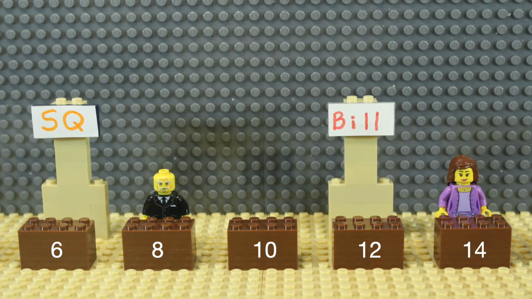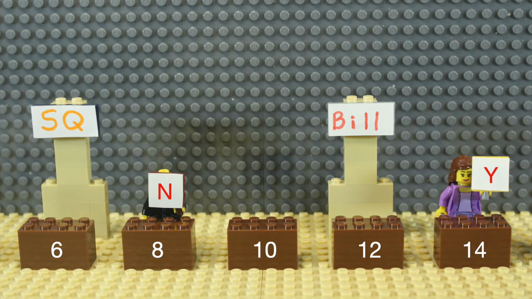If there were a bill to raise the minimum wage to $12 an hour, the woman at 14 would vote yes, because 12 is closer to 14 than 6. And the man at 8 would vote no, because 6 is closer to 8 than 12.